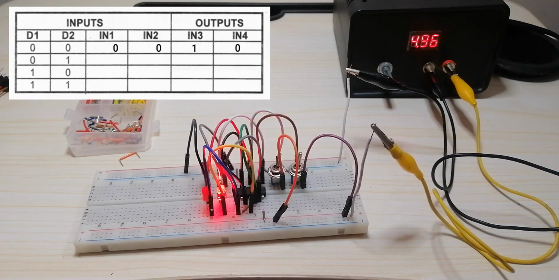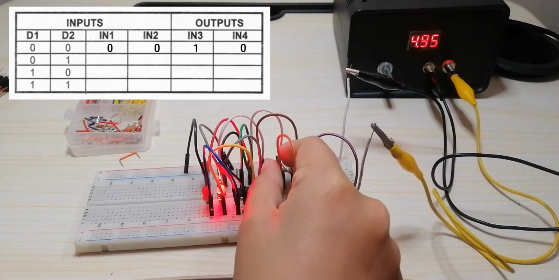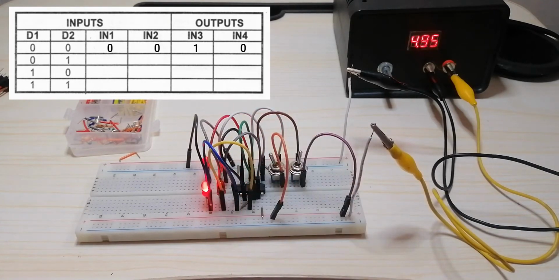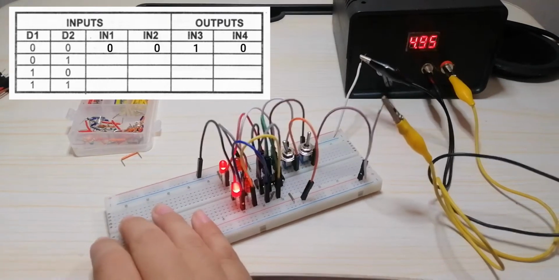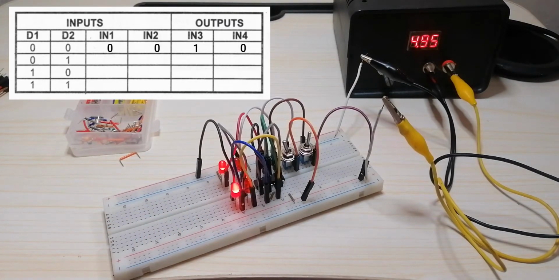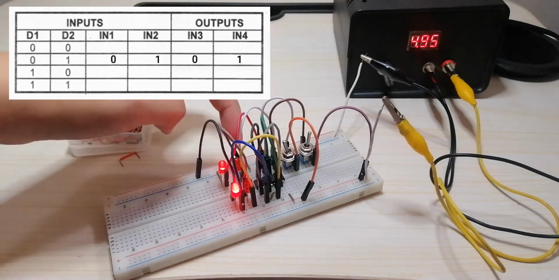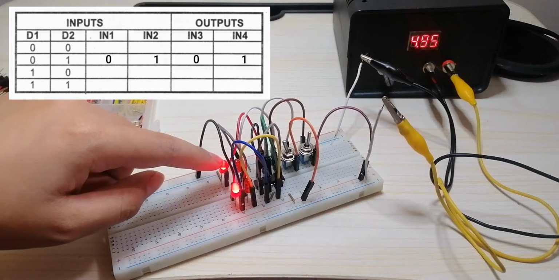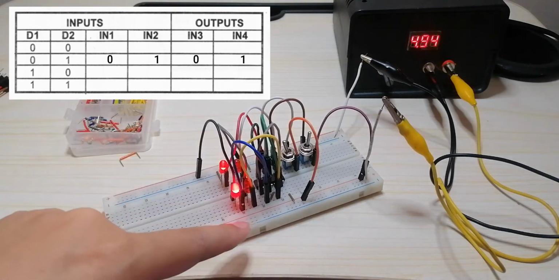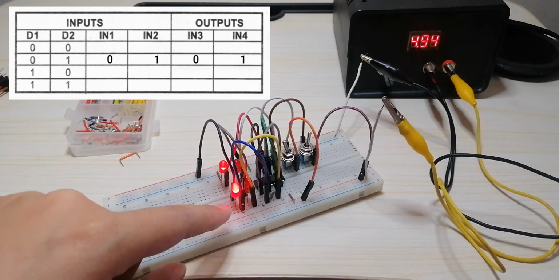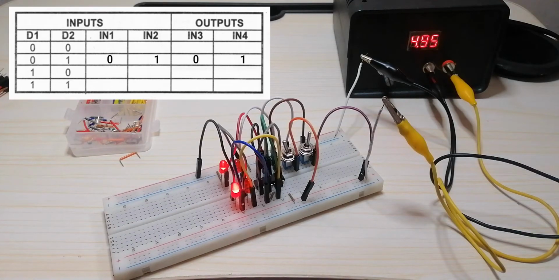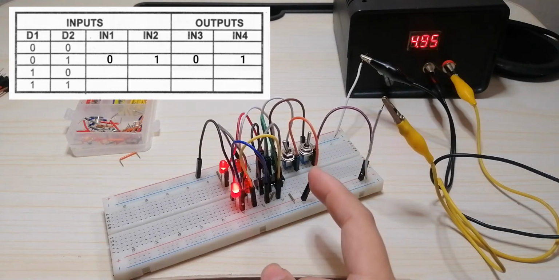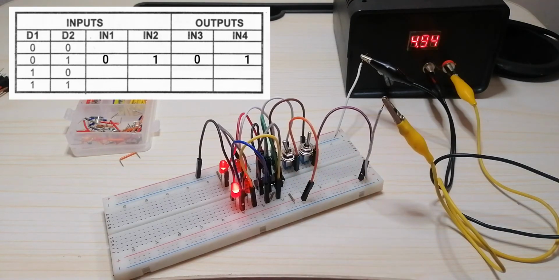And when we turn on our D2, in 1 is at logic 0 and our in 2 is at logic 1. And in 3 is at logic 0, our in 4 is at logic 1. So in 2 and in 4 is at logic 1 when D2 is turned on, while D1 is turned off.